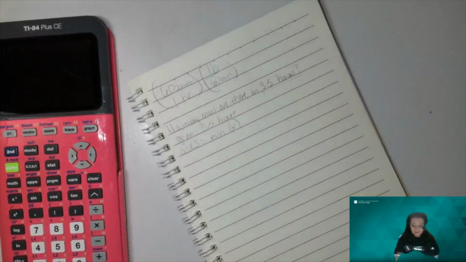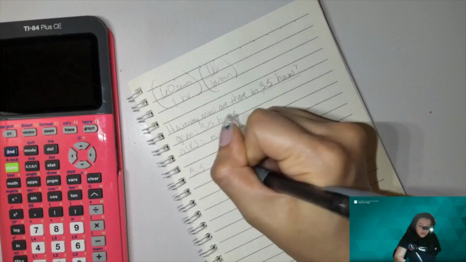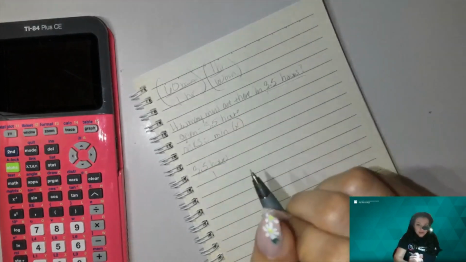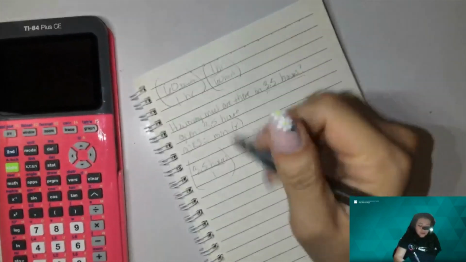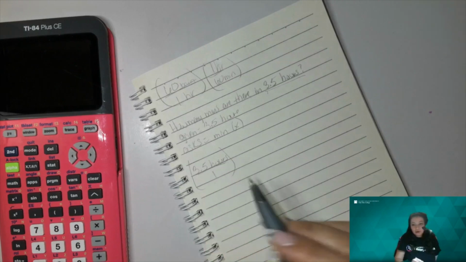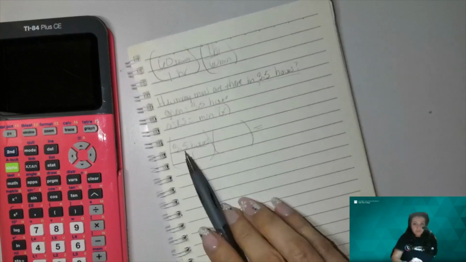So we'll put X there. So given, again, is your starting point. You would start with your 3.5 hours. And just like in algebra, any number over 1 is still that number. So 3.5 hours over 1 is still 3.5 hours. So that is our first factor label.